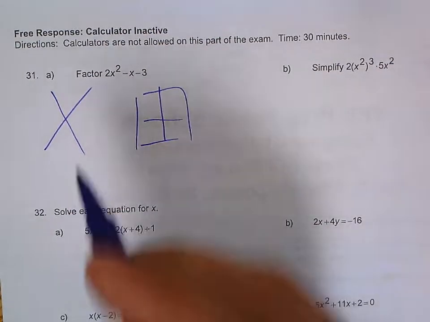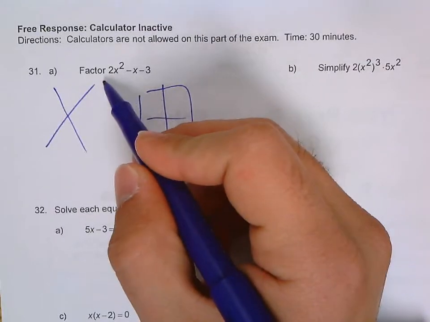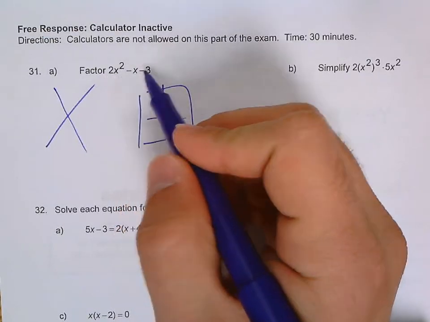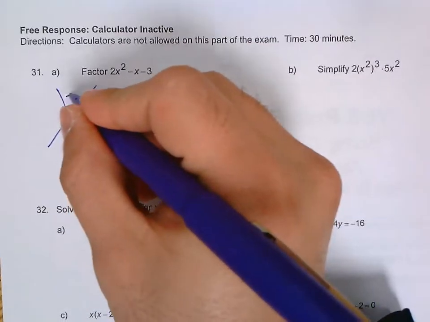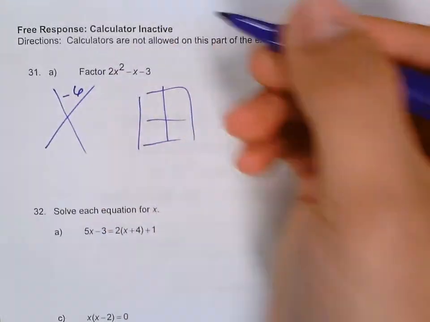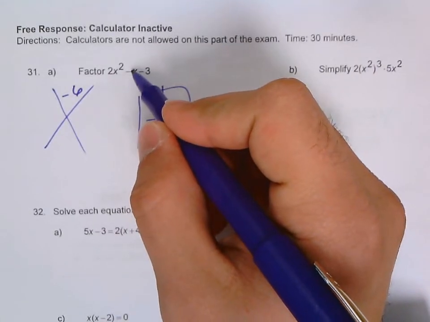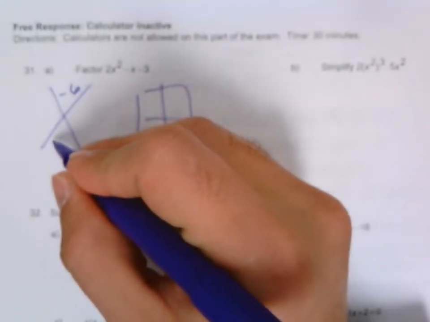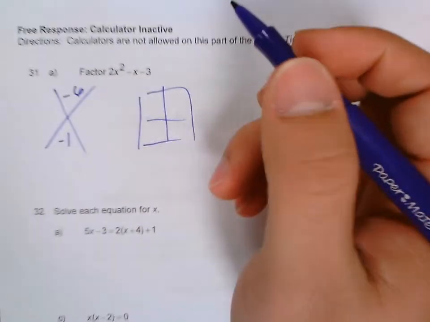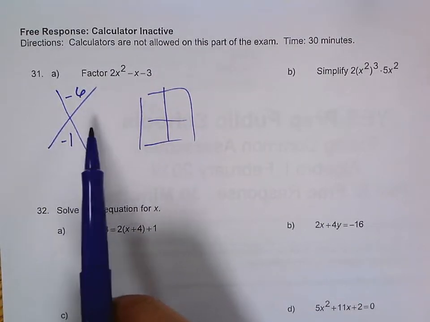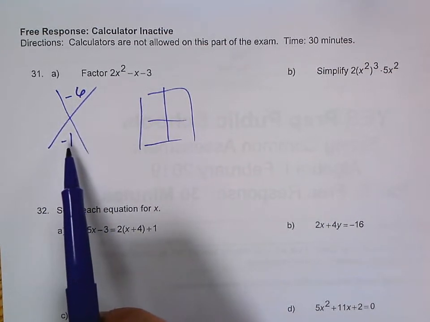So after I do the super X box, I'm going to multiply the first term with the value of c, or a times c, the leading coefficient with the constant. So 2 times negative 3 is negative 6. And then I'm going to write down the value of my middle term, which is negative x. It's actually a negative 1, so I'm going to write down negative 1. And now I need to find two numbers that when I multiply them give me negative 6, but when I add them give me negative 1.